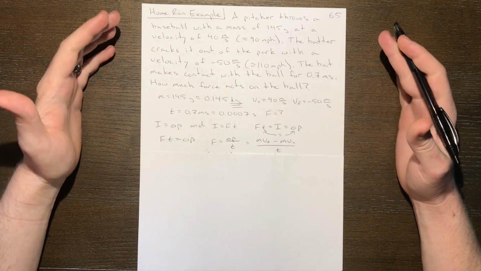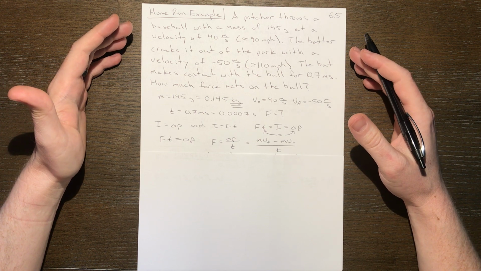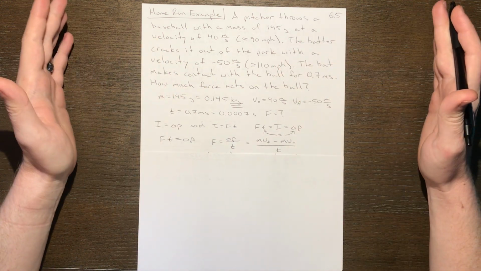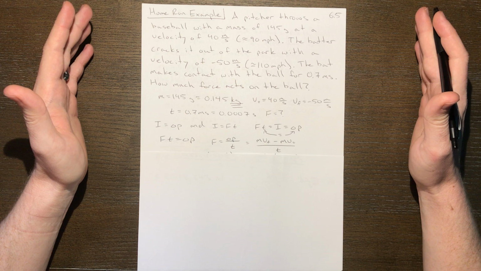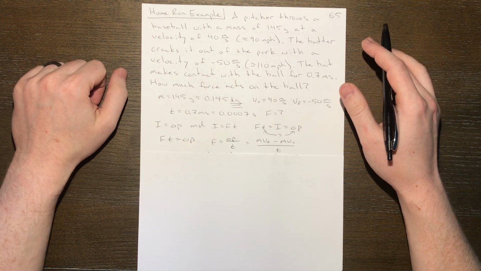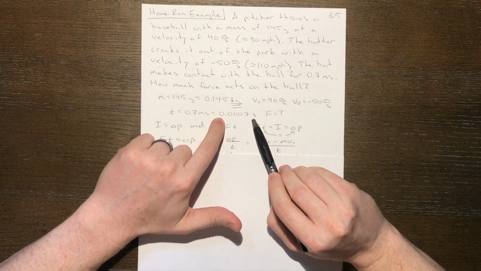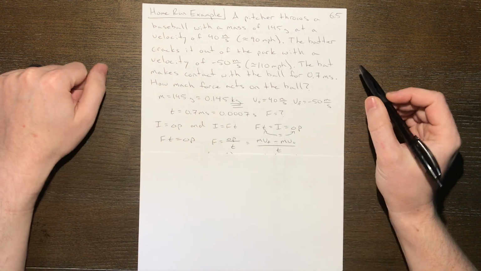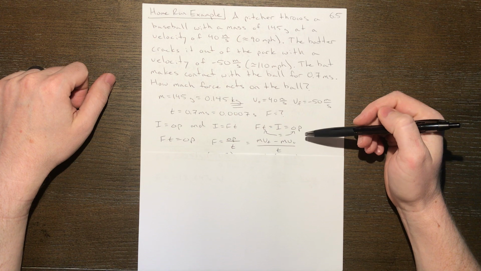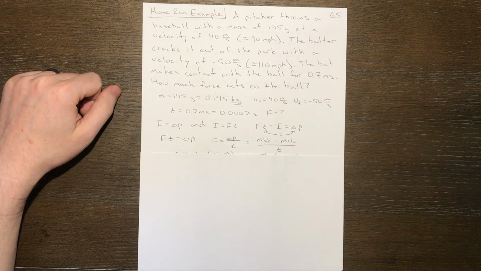This is why we have airbags. This is why you should bend your knees whenever you jump, or when you jump off of something and land. If you can stretch out the amount of time during an impact, you decrease the amount of force. However, in this problem, that time is pretty small. We have a very, very small time that this ball is being struck by the bat. So if we have a small time, we can expect there to be a big force.